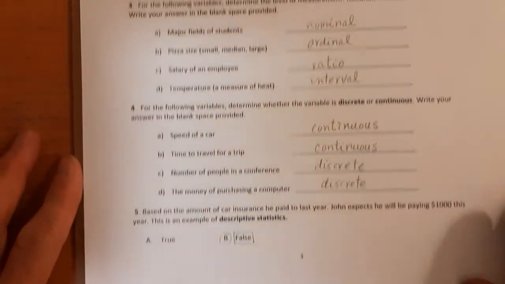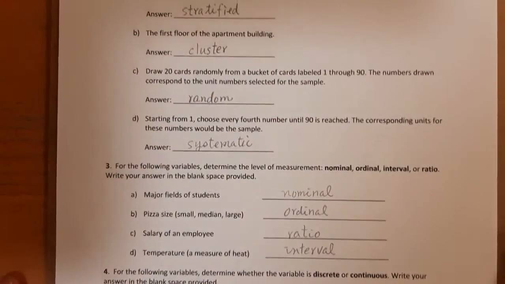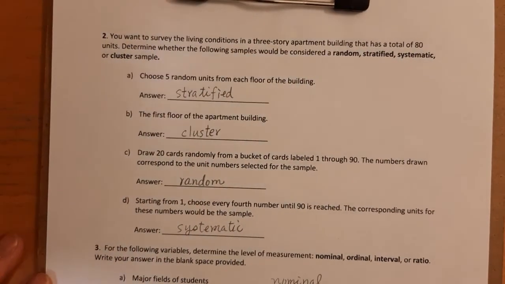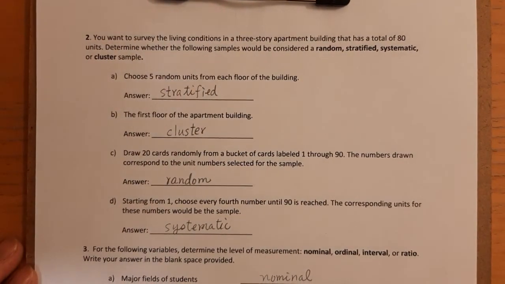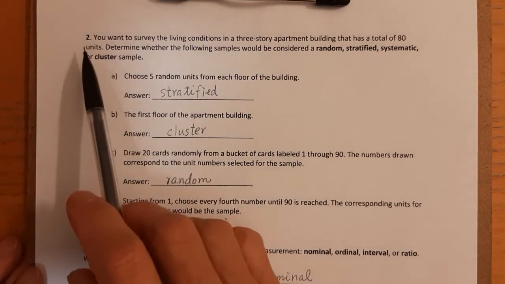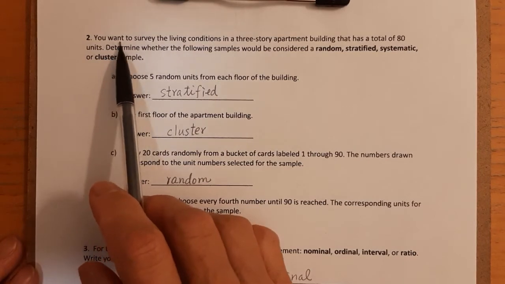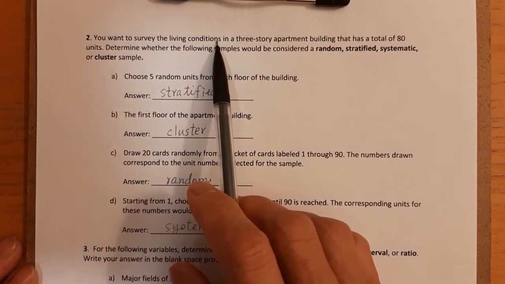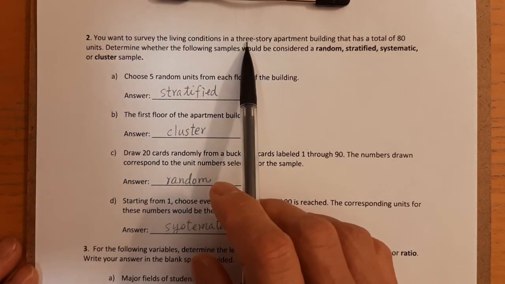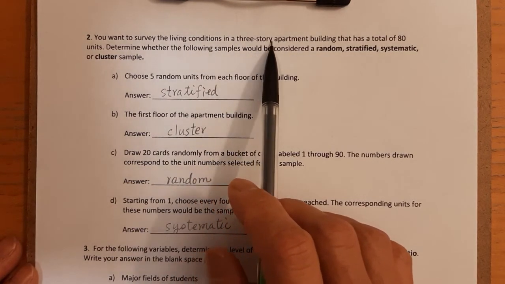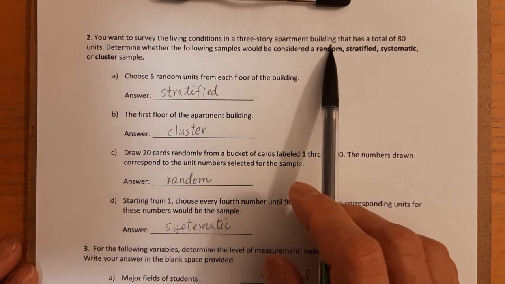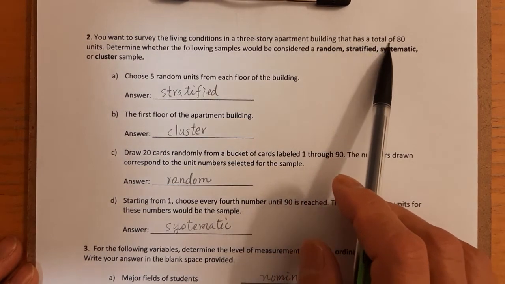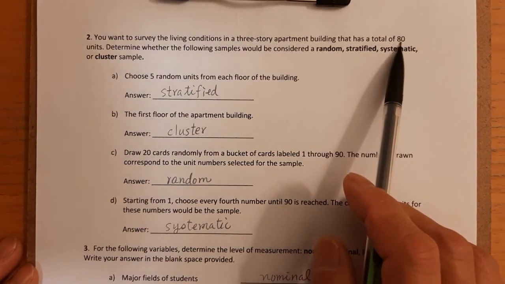Next we will talk about the first chapter. Second question: you want to survey the living conditions in a 3-story apartment building that has a total of 80 units.